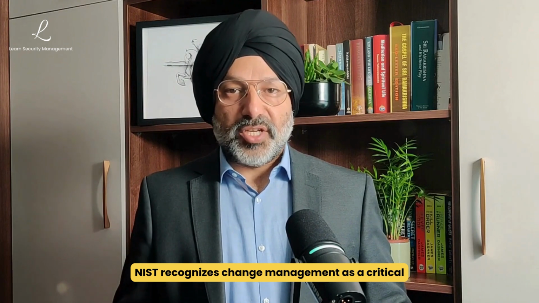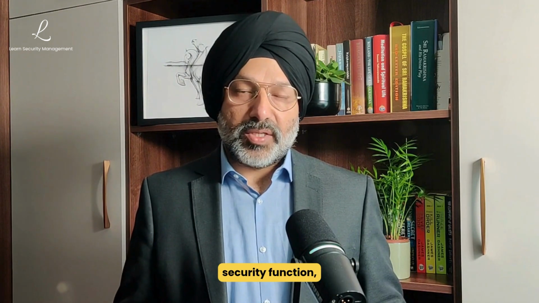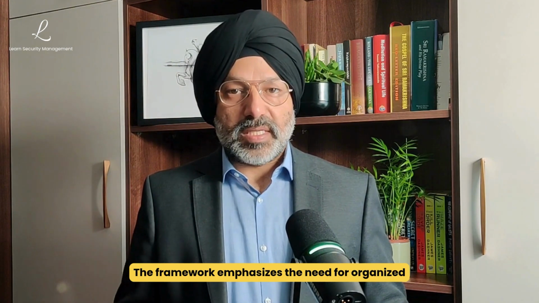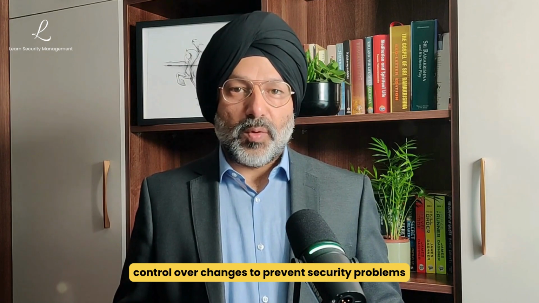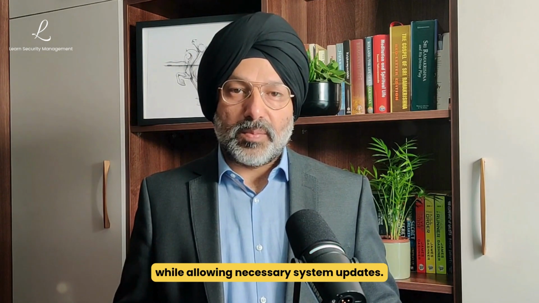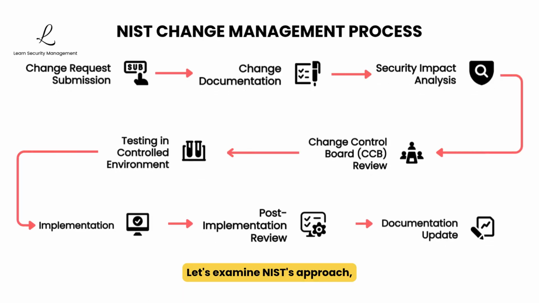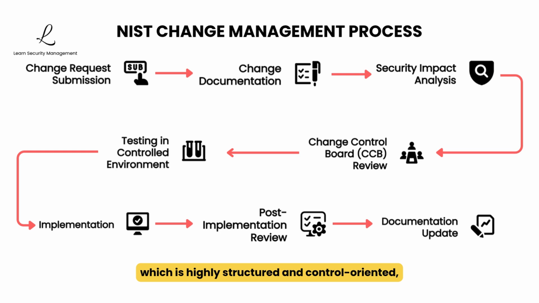NIST recognizes change management as a critical security function, not merely an operational process. The framework emphasizes the need for organized control over changes to prevent security problems while allowing necessary system updates. Let's examine NIST's approach, which is highly structured and control oriented, particularly as defined in Special Publication 800-53 under the Configuration Management Family.